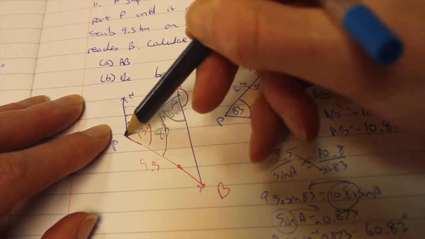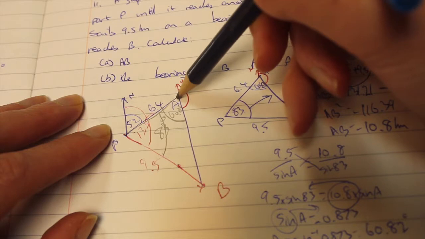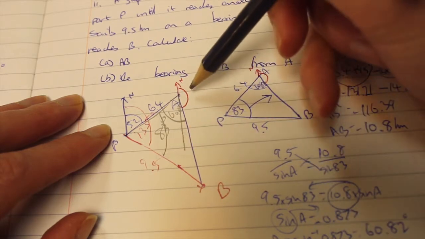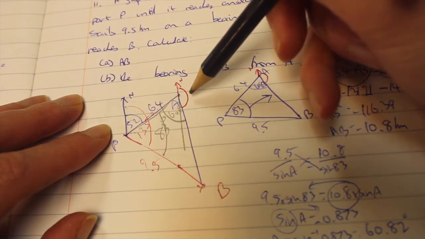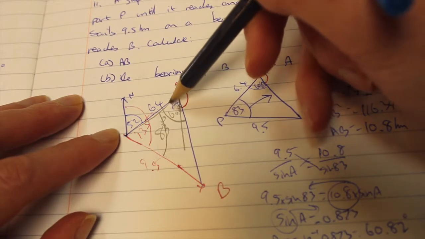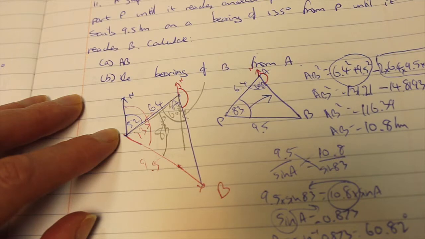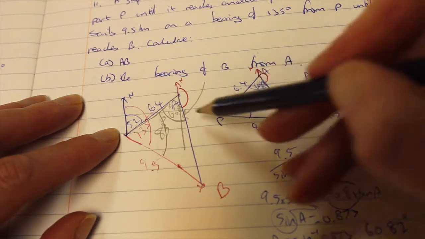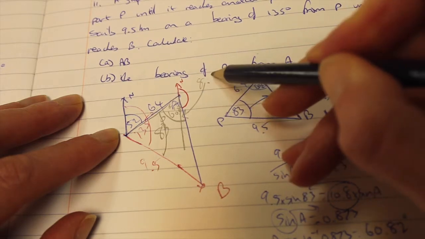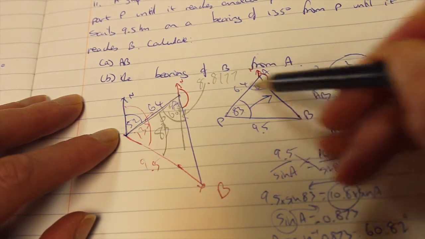If you look at the Z shape, you can see that this angle is 52, so this little angle in here is 60.82 minus your 52, so that little angle in there is 8.8177.